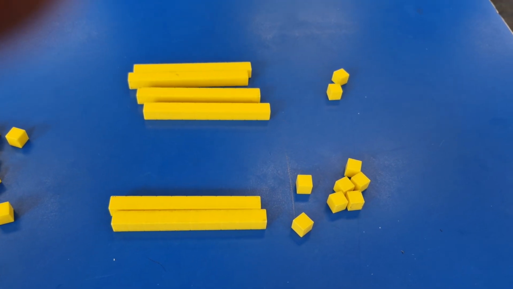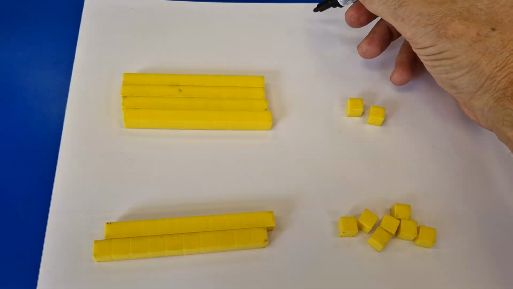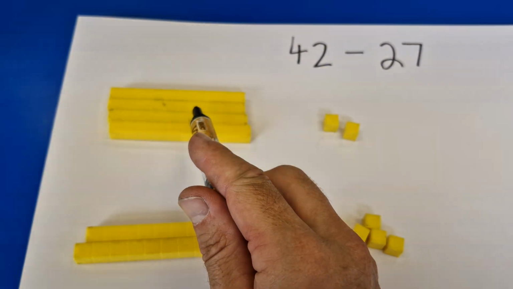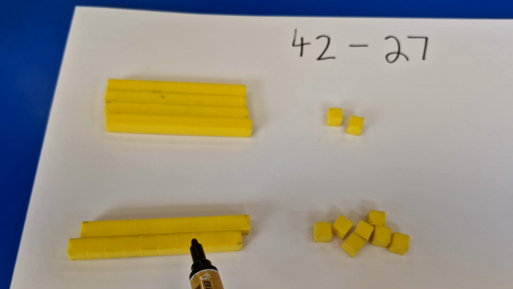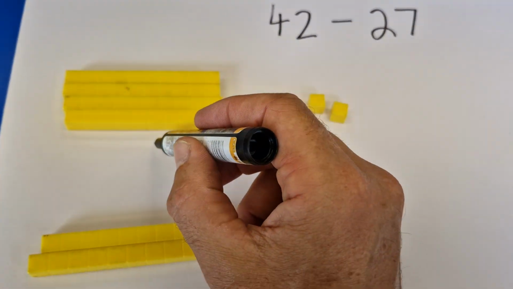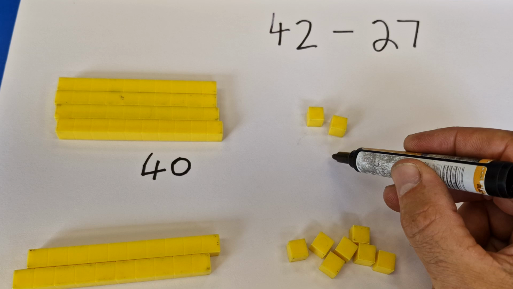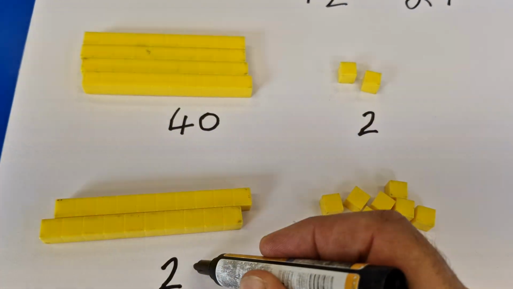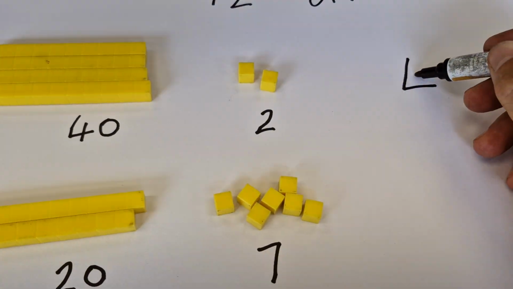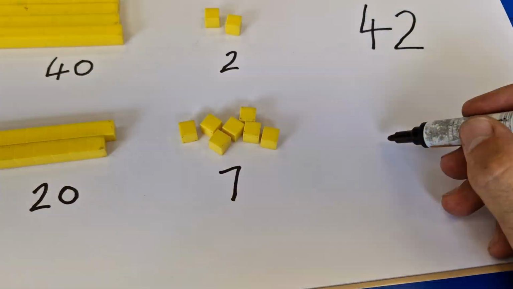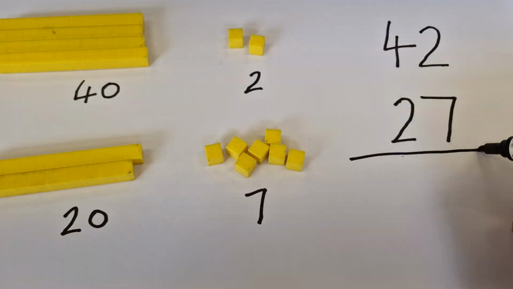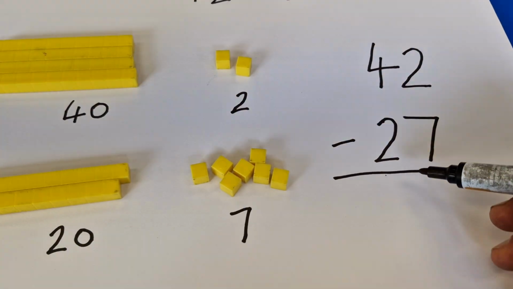Now, let me pause this for a sec. So, the question is still 42 minus 27. And what I've done is I've put my 42 there, and I've got my 27 here. Now, I could write this like this, 42, and I could write 27 there. But for most people, what they do is they write 42 like this and 27 like this. And we want to do 42 minus 27.